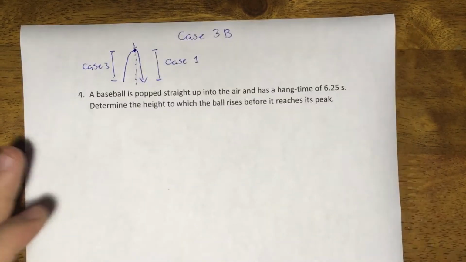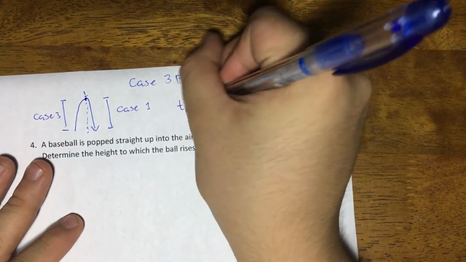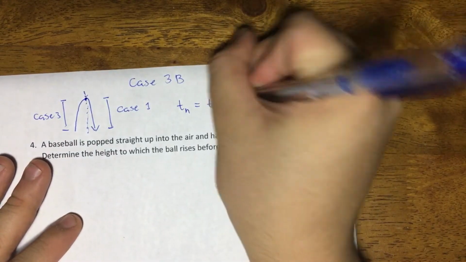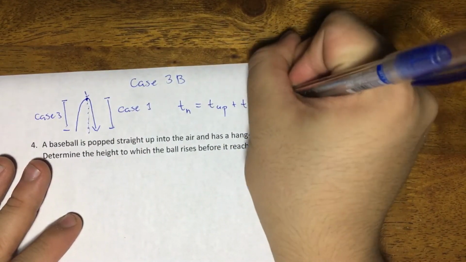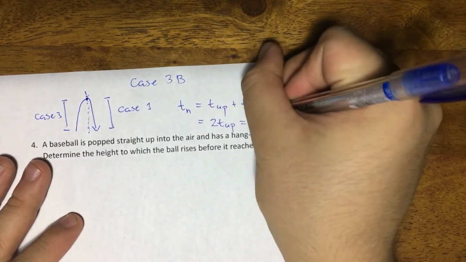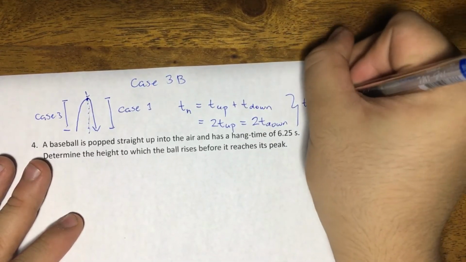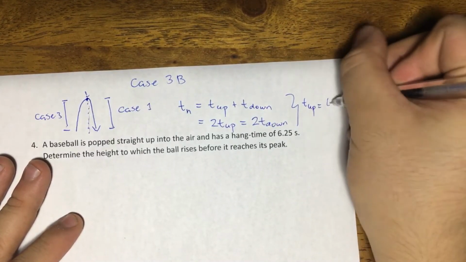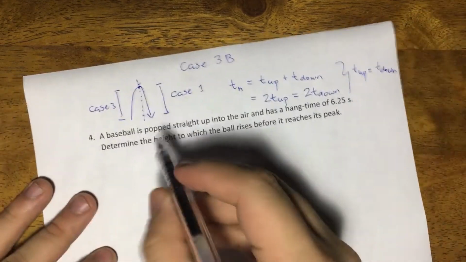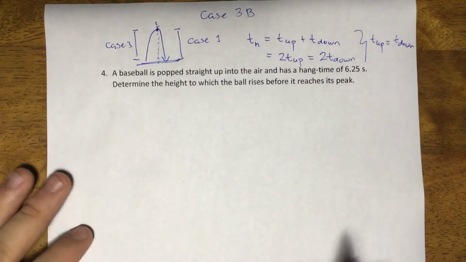Okay? And in this case, we also have to remember that hang time is equal to T up plus T down, which is simply 2T up or 2T down, because why? T up is equal to T down if they land at the same spot. Okay? Okay, let's check the problem.